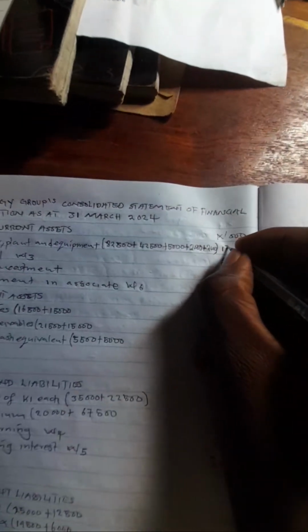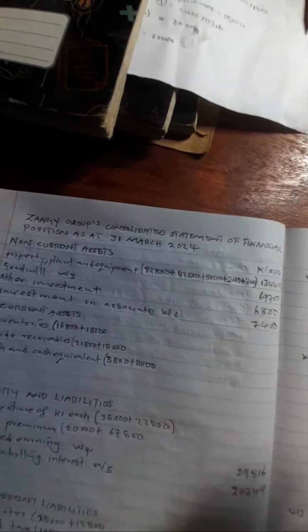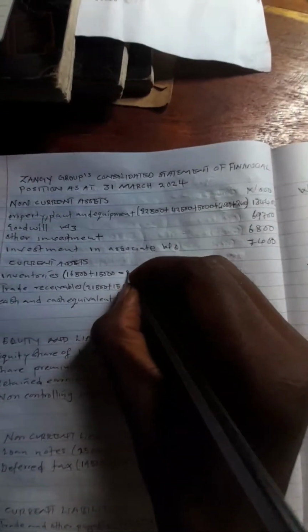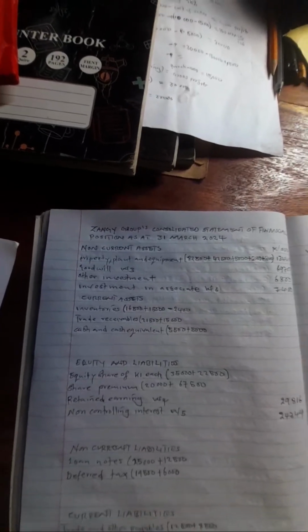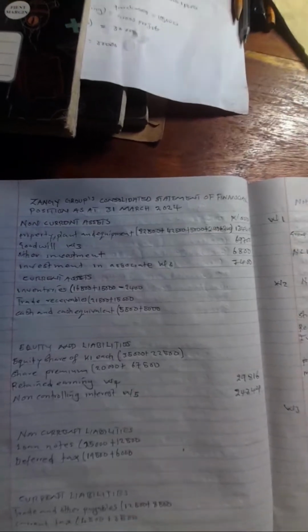That is 134,400. Then inventories here, we remember to less the unrealized profit of 2,400. So from the workings, which workings am I going to refer it to? Because we calculated for it, I can refer to it in the fourth workings.